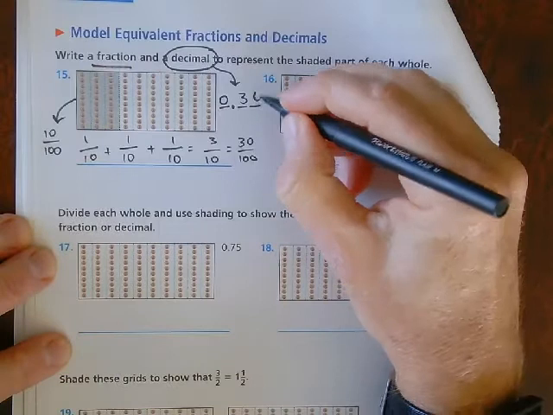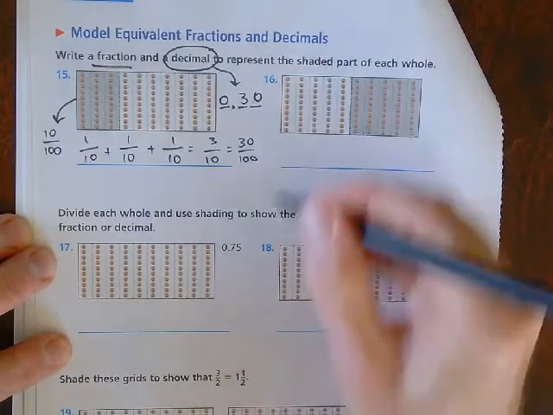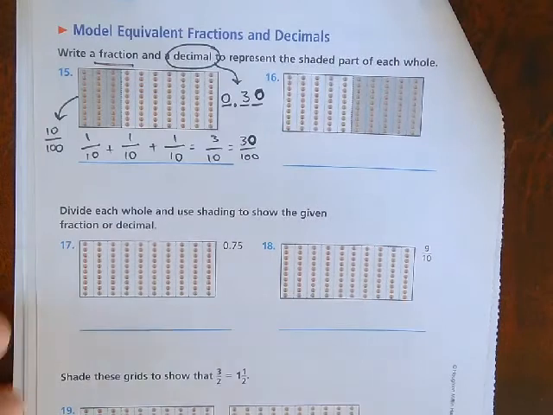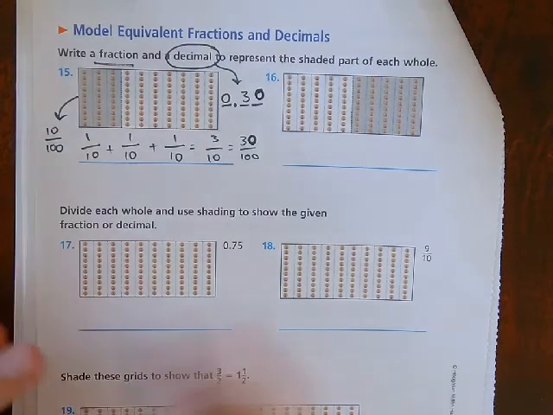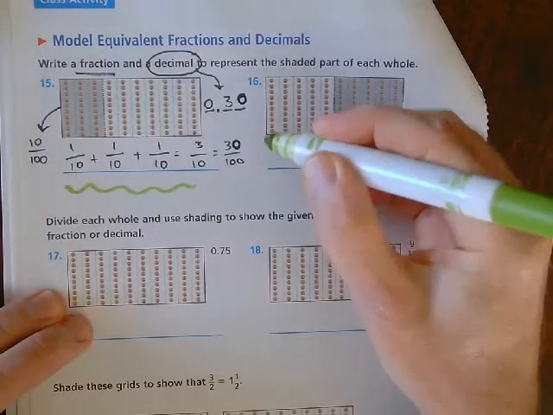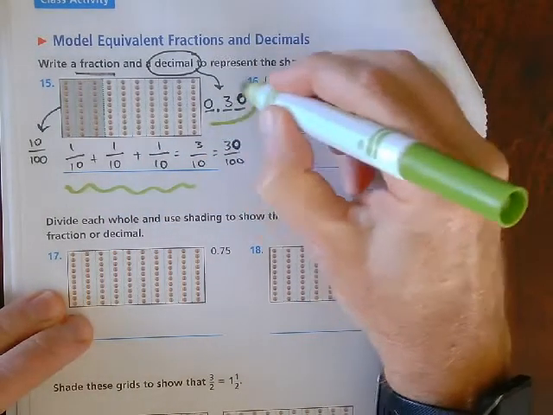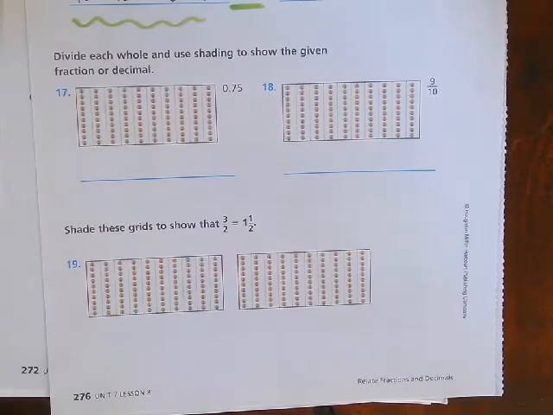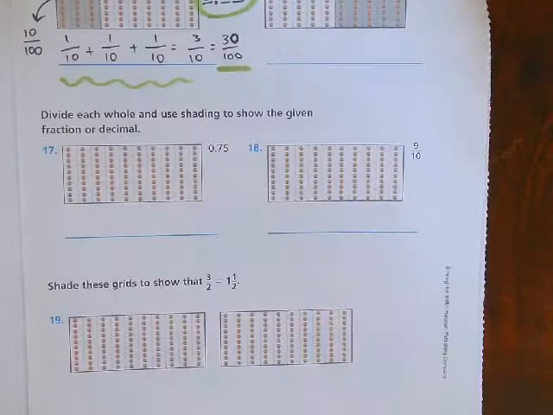Each column is worth a tenth, and 3/10 is the same as 30 hundredths. So number 15 is represented this way, and decimal, and fraction. Okay, so number 17 and 19 are next.